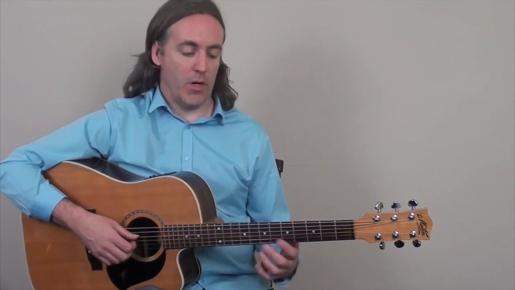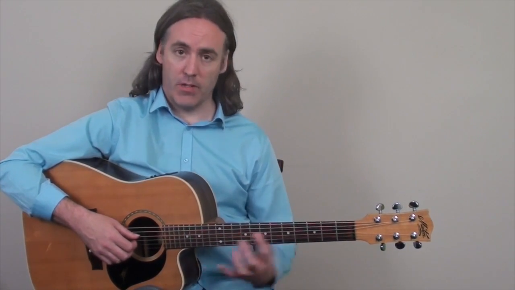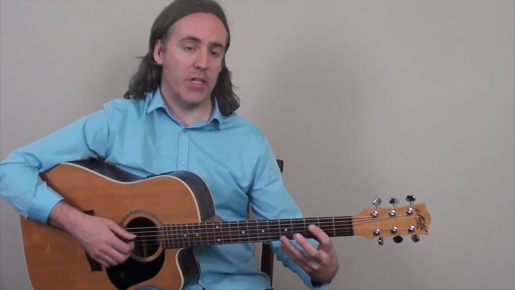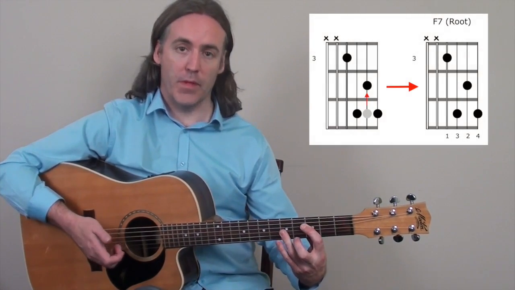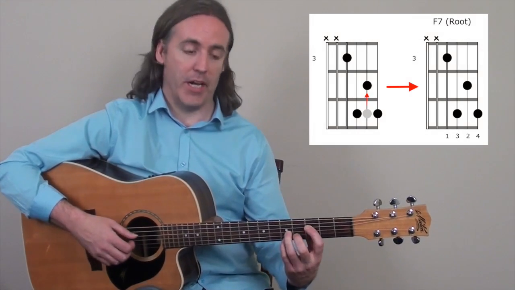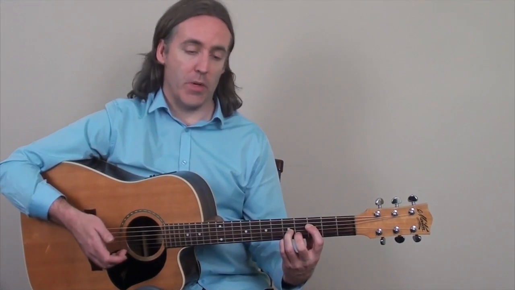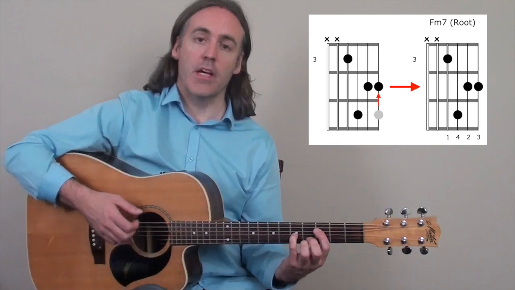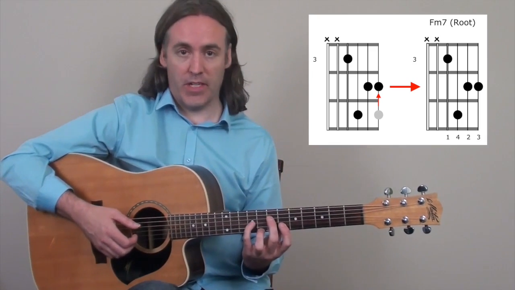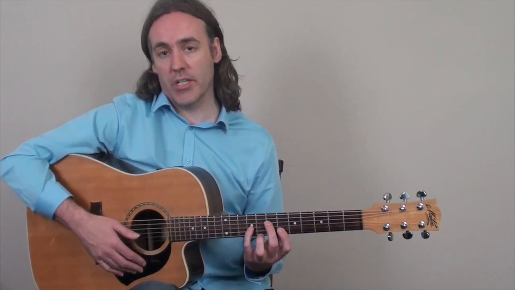Okay, so we can multiply these shapes further simply by playing the dominant 7th and minor 7th forms off of the major 7th forms we just did, running them up the neck. As we did from the root position, we had the major 7th and we changed one note to get dominant 7th, and we changed one note again to get minor 7th. So we can do that with each of the additional major 7th forms that we just did.